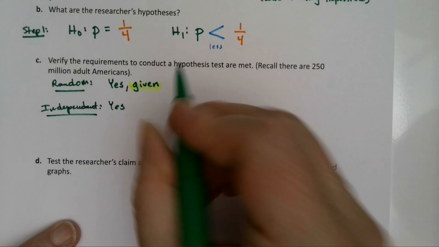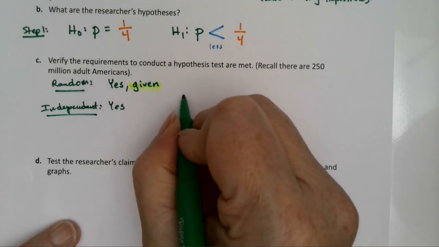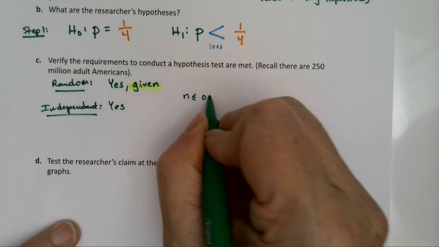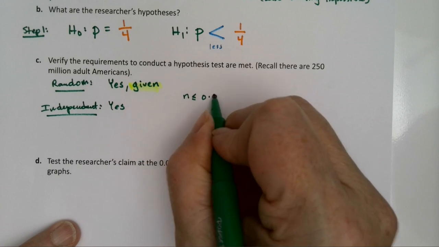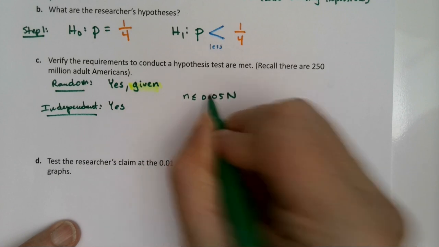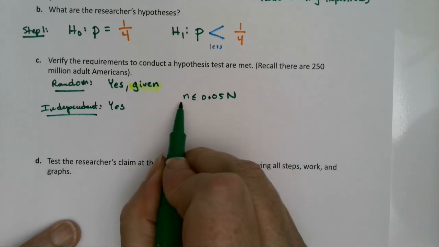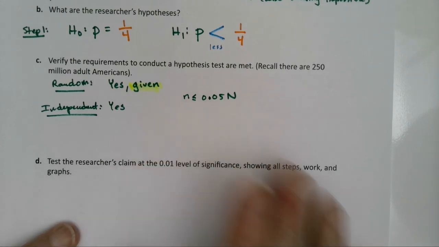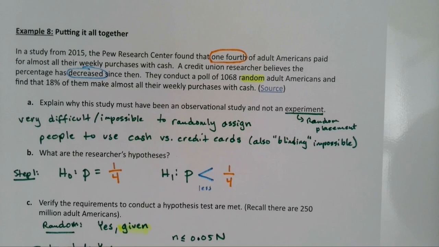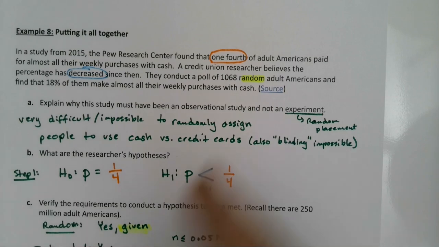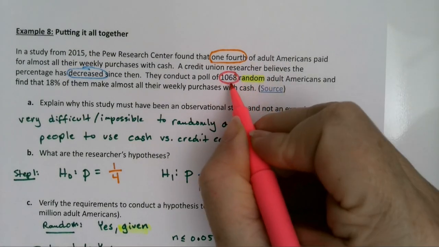Independent is going to be a yes, but let's prove it. To be independent, we need little n less than or equal to 0.05 capital N. Okay, little n is our sample size. So let's read up in here. Little n is 1068. It's right here. That's our little n.